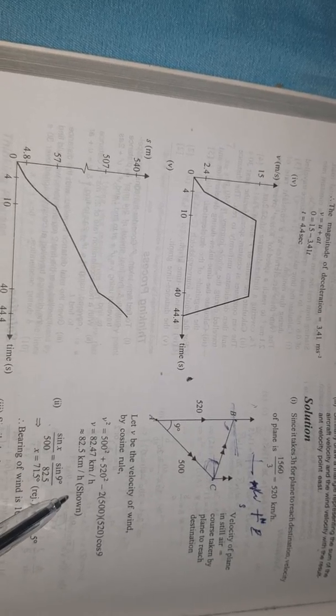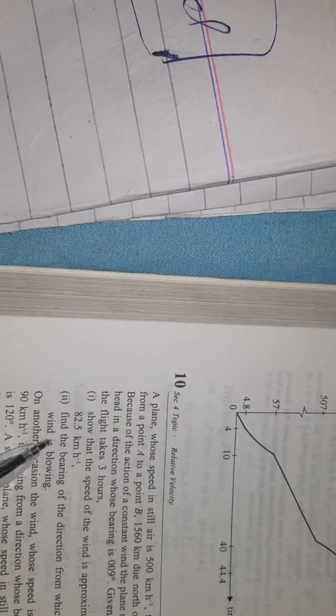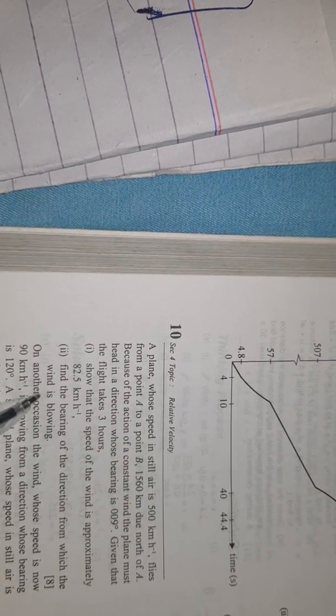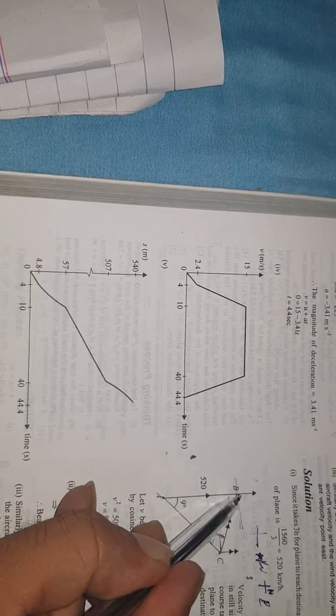In the next part of this, he is saying find the bearing of the direction from which the wind is blowing. This direction means he is moving from this direction to this, and this is the direction of the velocity. As you already have this triangle, you can easily calculate this angle, because you have already three lengths and everything is given.